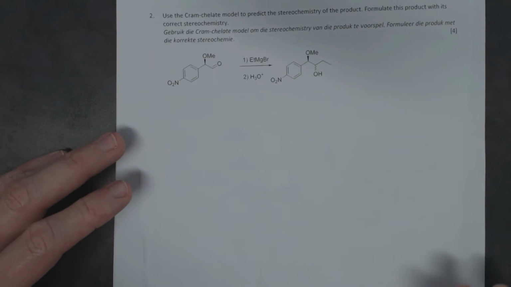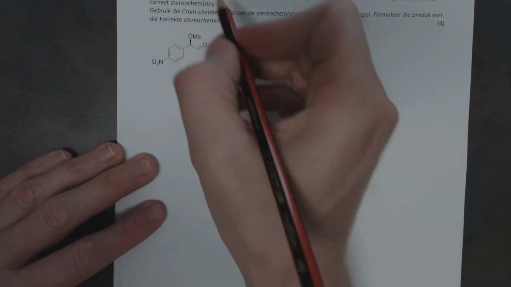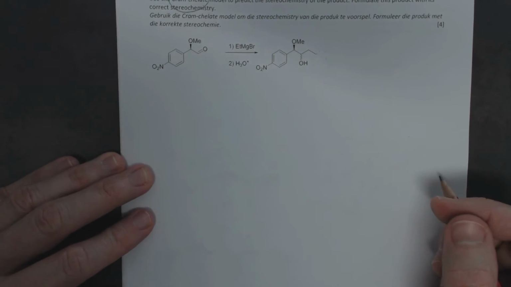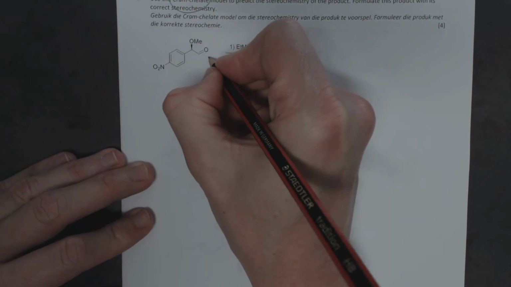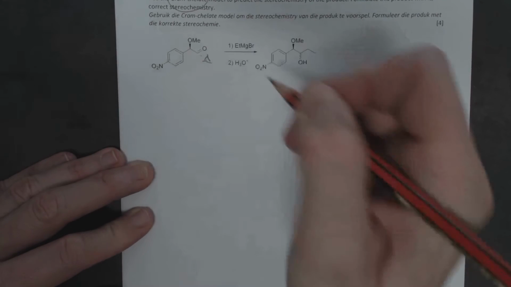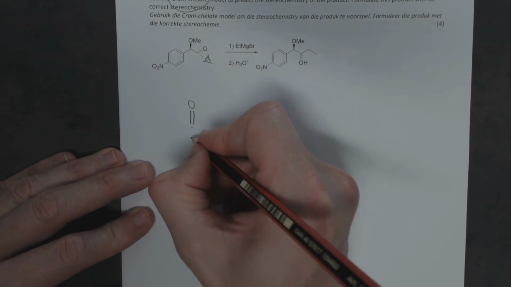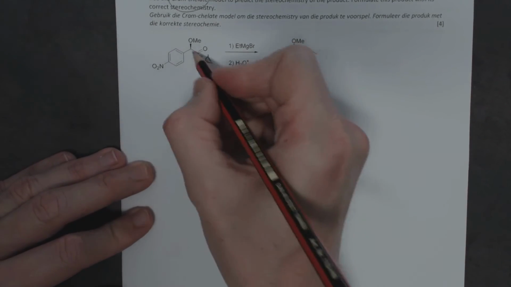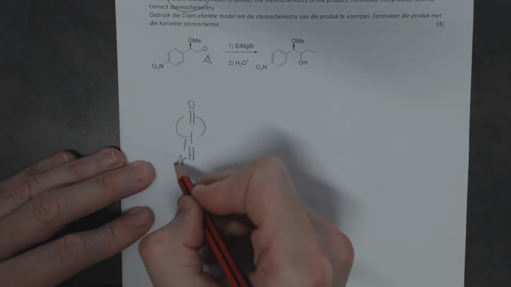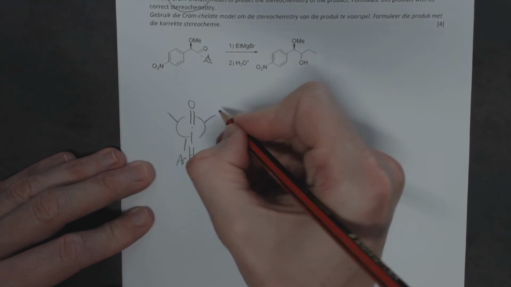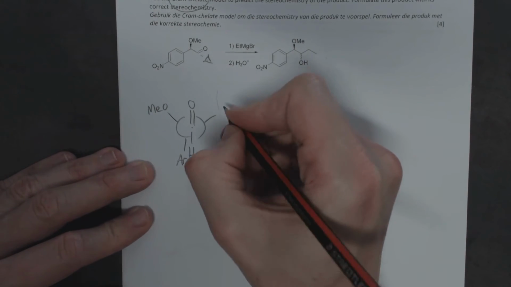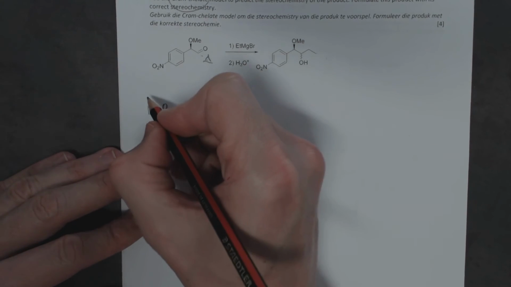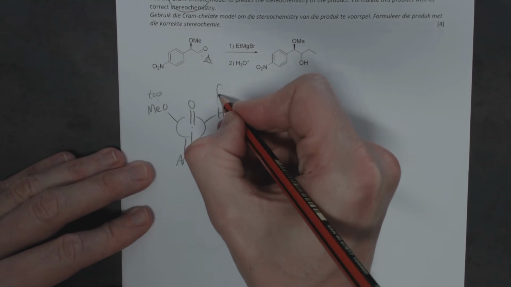All right, and the second question was a Cram chelate model, so not the Felkin-Anh. A lot of you started writing stuff about Felkin-Anh and that wasn't necessary. What we need to do is we need to stick our eye down this bond over there. So when we draw that out, and again, a lot of you had done this very well, and so well done on that. This big aromatic group over here is over there, and we've got the methoxy on this side, and hydrogen on this side over there. So this side over here is the top face and this one is the bottom.